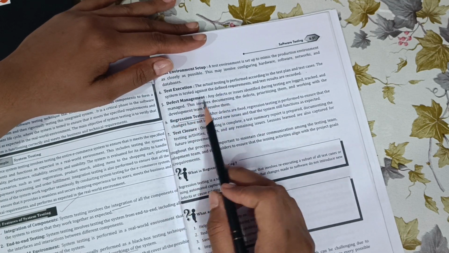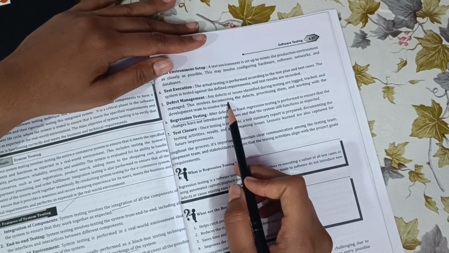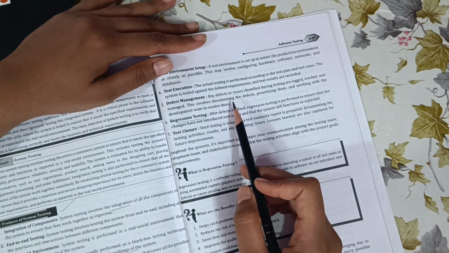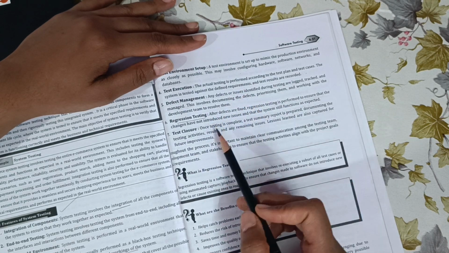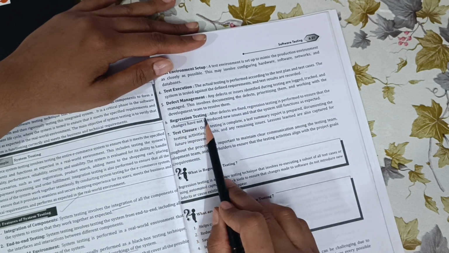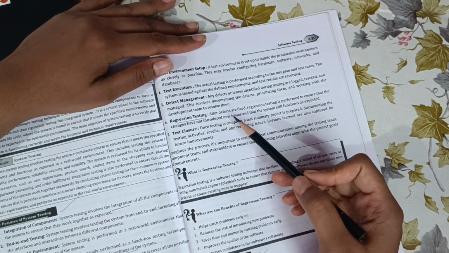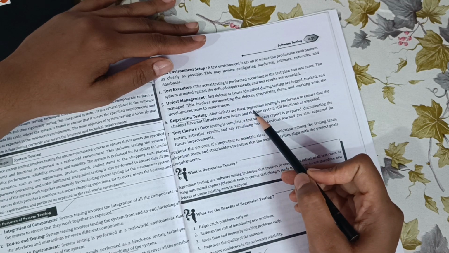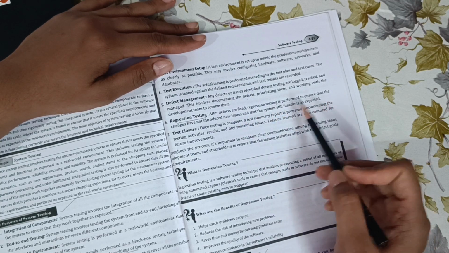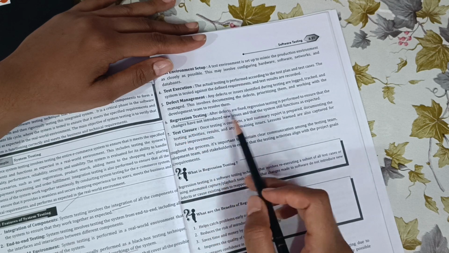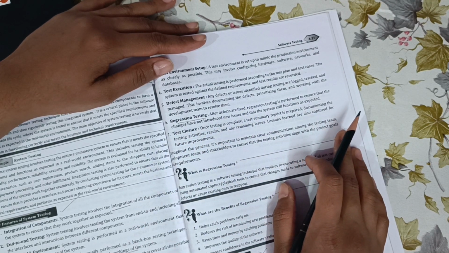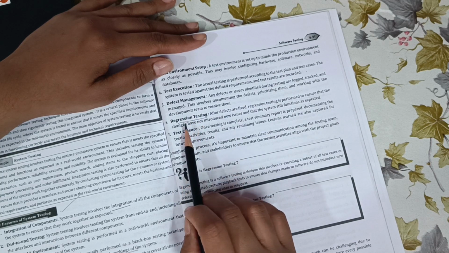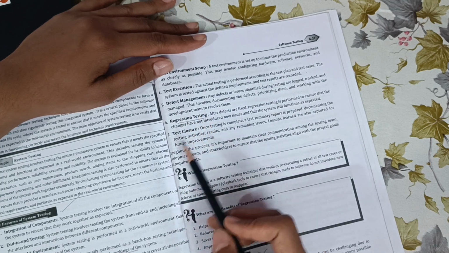Once a defect is fixed, obviously you need to make some changes in the implementation part. Once you have done that, you need to perform regression testing. Regression testing after defects are fixed is performed to ensure that whatever changes have been made don't introduce any other issues again. So that is why it's very important to conduct this type of testing.